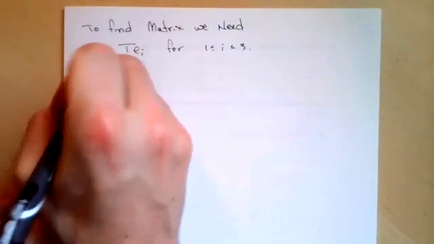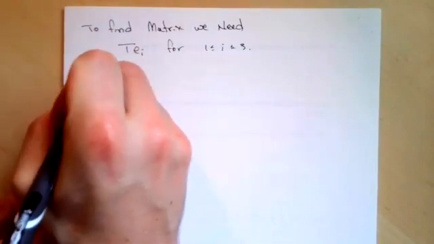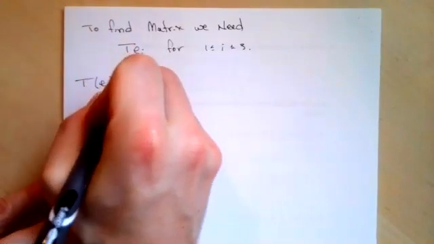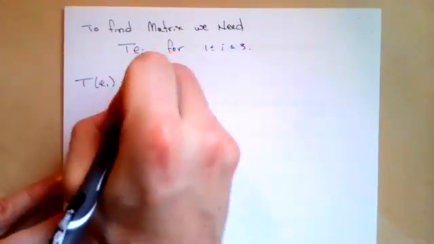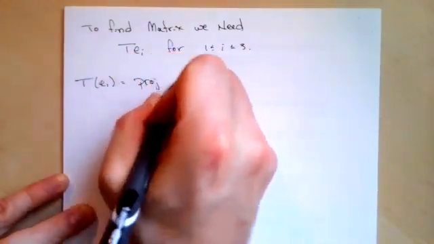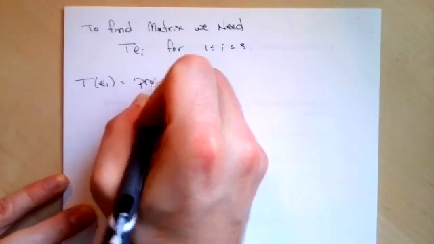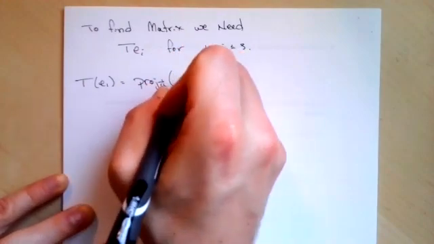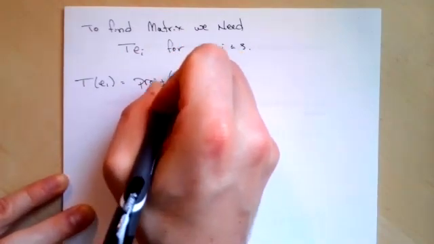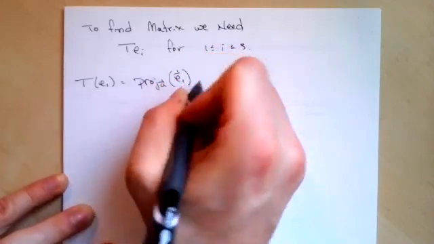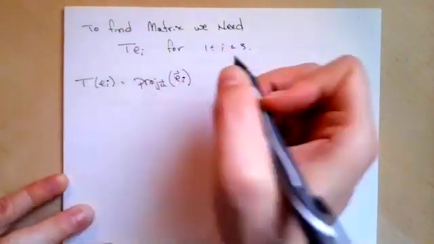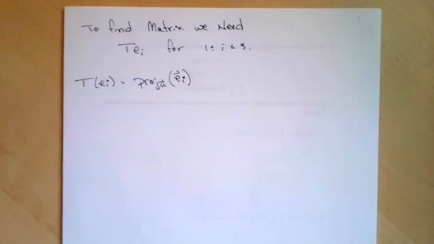So we'll just have to compute it. T of E1 is just going to be the projection onto U of E1. And actually, let's keep it as Ei. Maybe we'll be able to take some shortcuts so we don't have to repeat the same steps every single time.